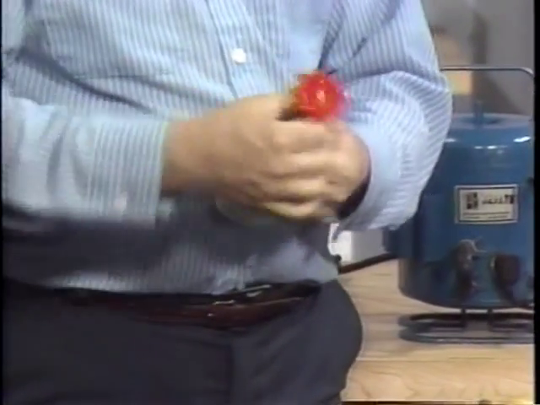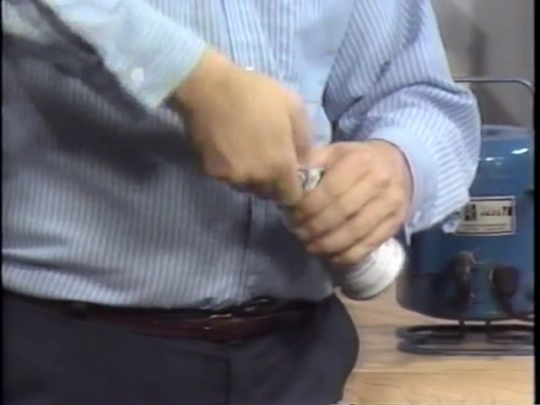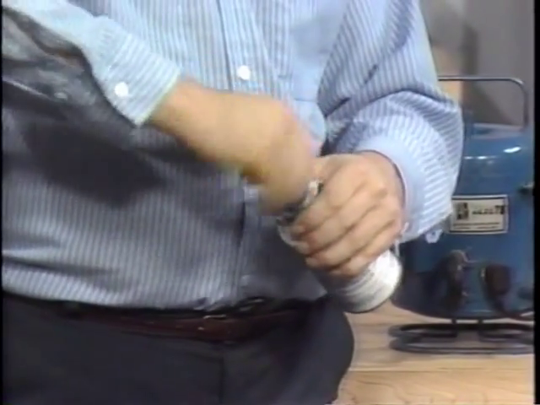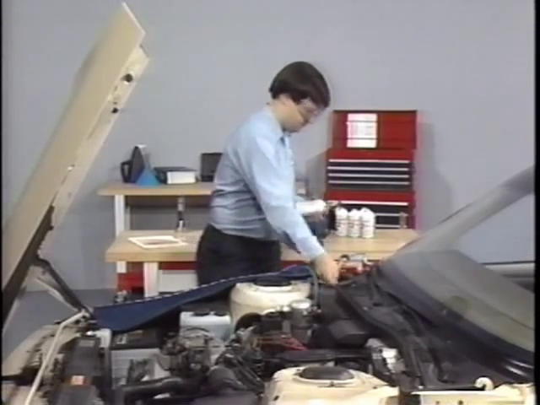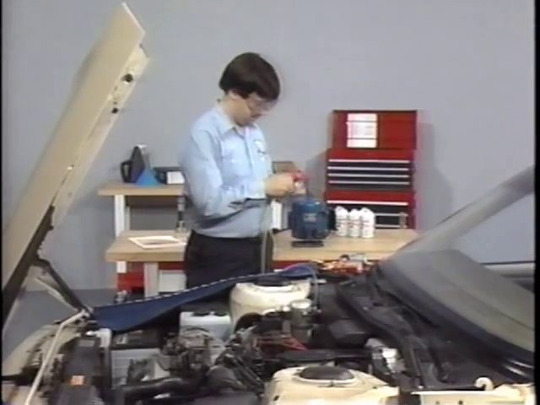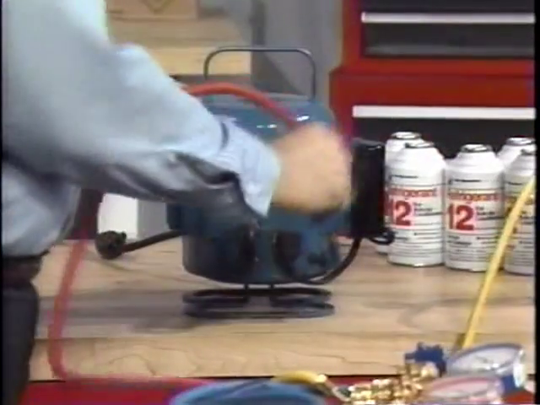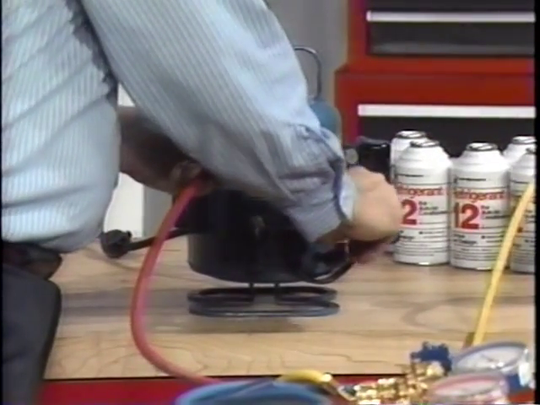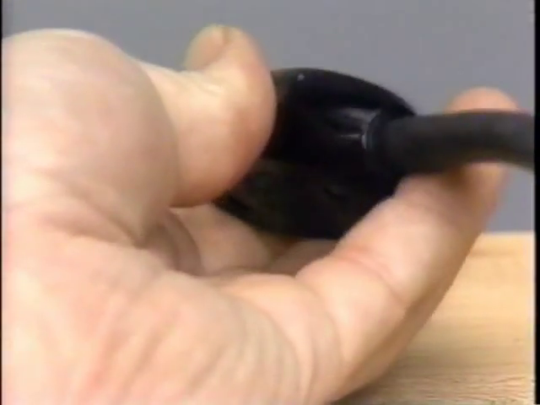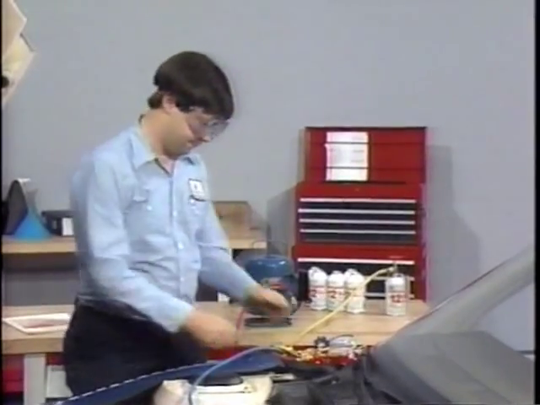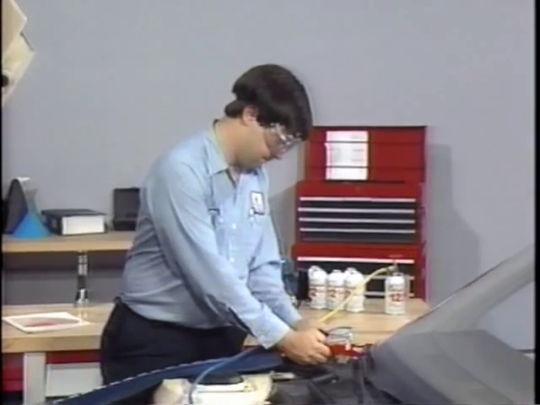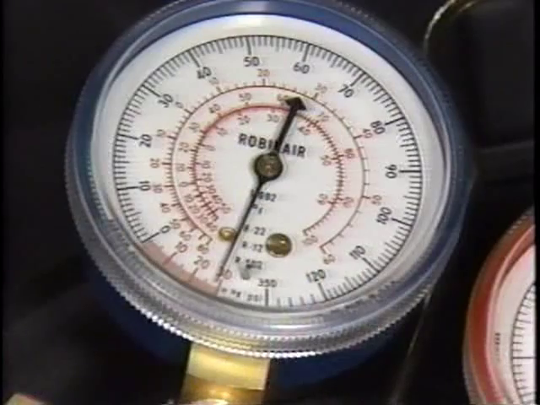When using disposable cans, attach the tapping valve as described in the manufacturer's instructions. Then, attach the center hose of the gauge set to the refrigerant source, in this case, the can of R12. Attach the hose from the high pressure gauge to the vacuum pump. Start the vacuum pump and slowly open both the high and low side valves on the gauge set.